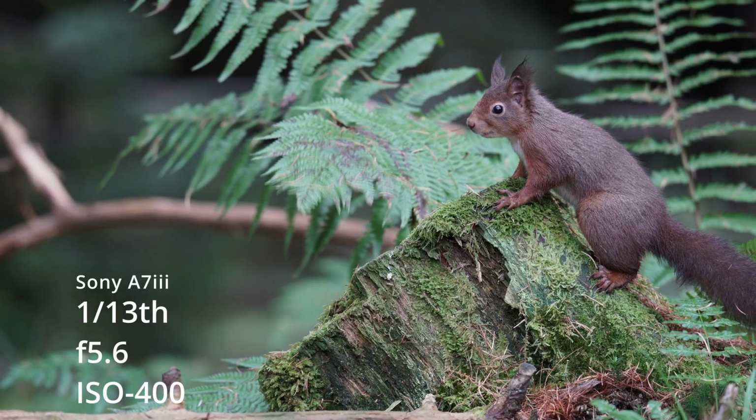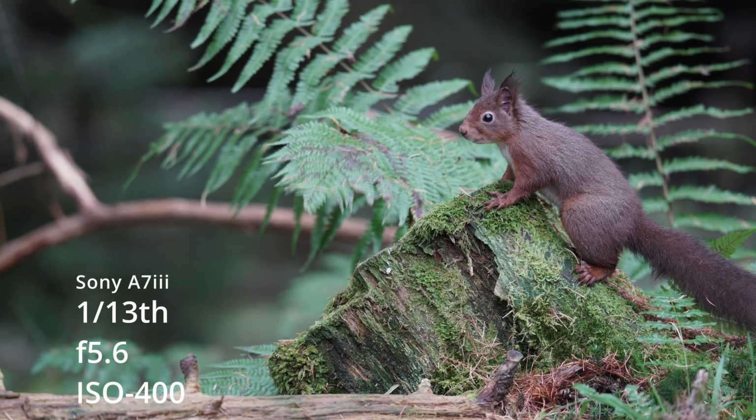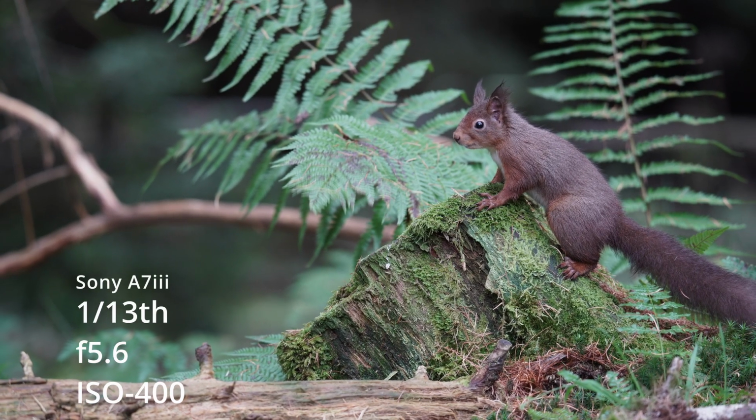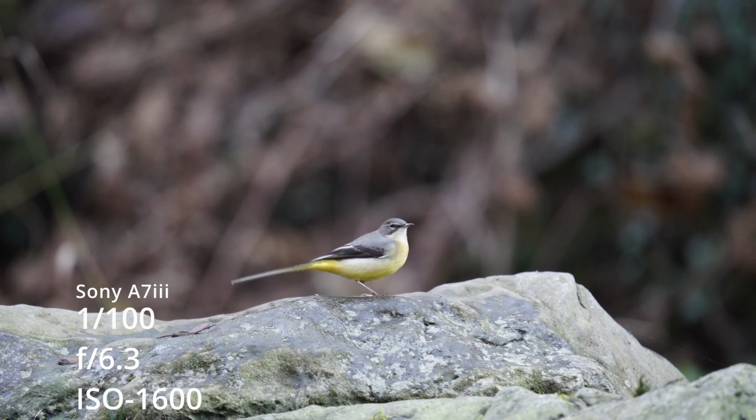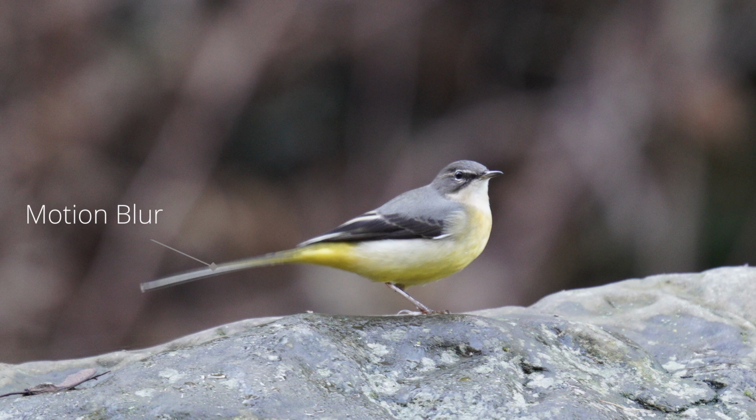To put this into perspective, I was able to achieve a shutter speed as low as 1/13 of a second with the red squirrels, whereas for the wagtail, using a shutter speed of 1/100th of a second, I still struggled to keep the entire subject sharp.